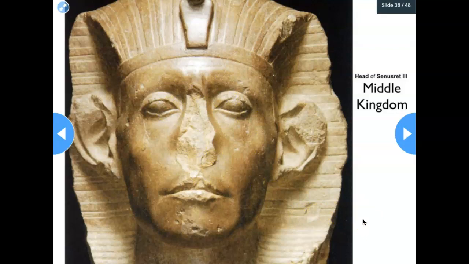And it is one of the few instances in Egyptian art in which the ruler seems to consciously have chosen to represent his humanity rather than an idealized image of his eternal kingship. And so that's really, really important, something that I want you guys to know and understand about the Middle Kingdom. There's a choice being made in terms of representation.